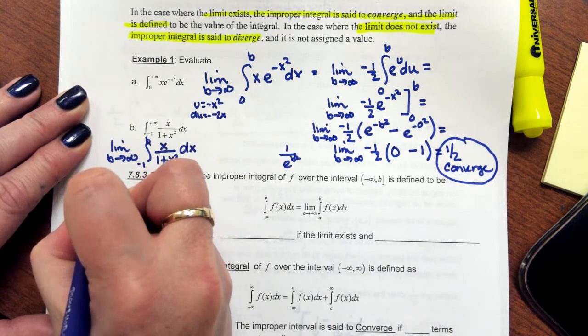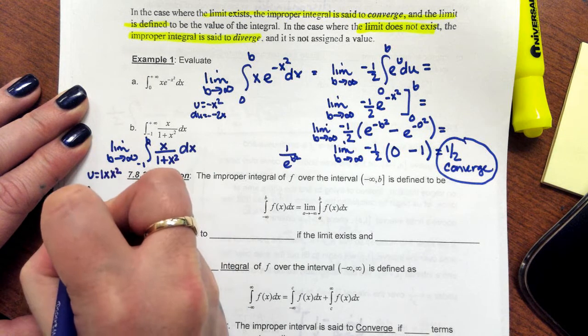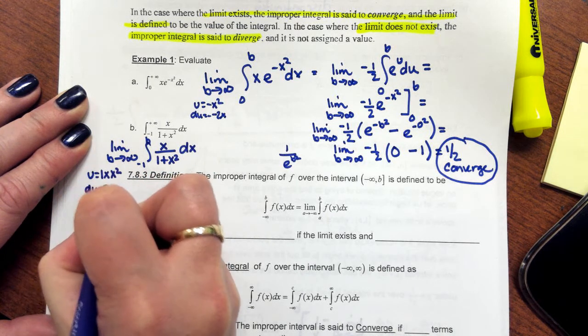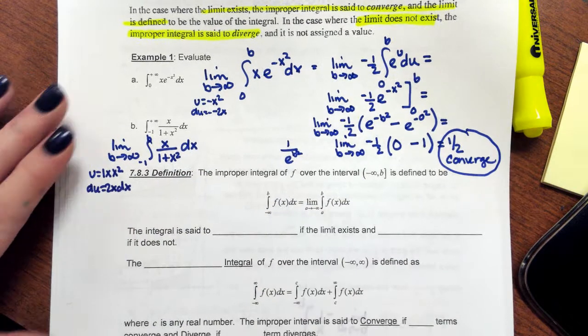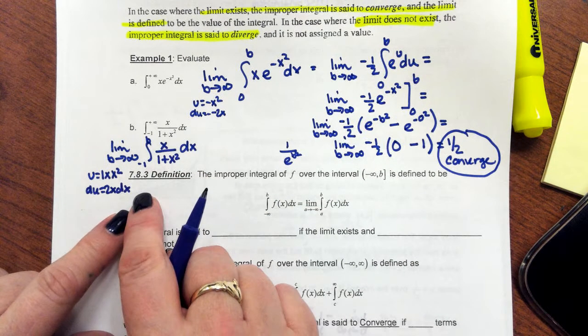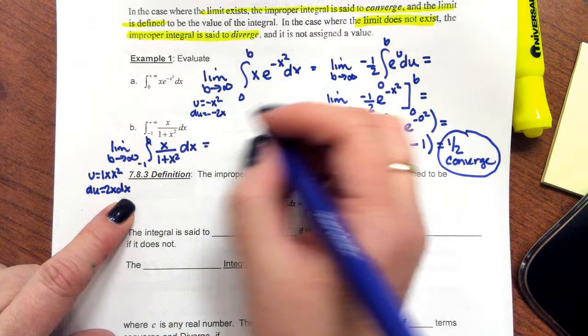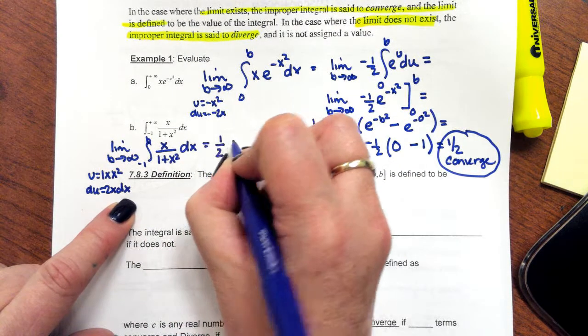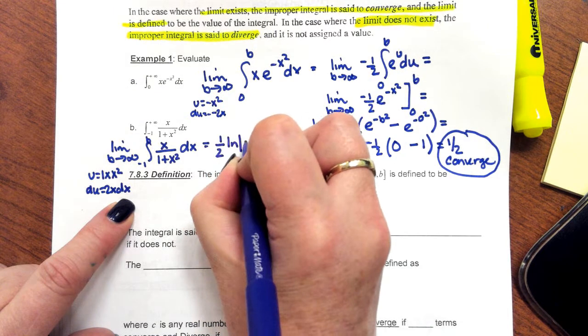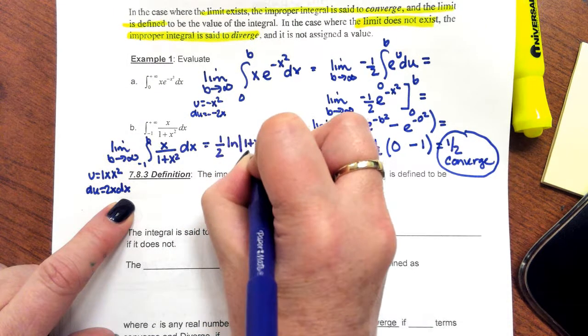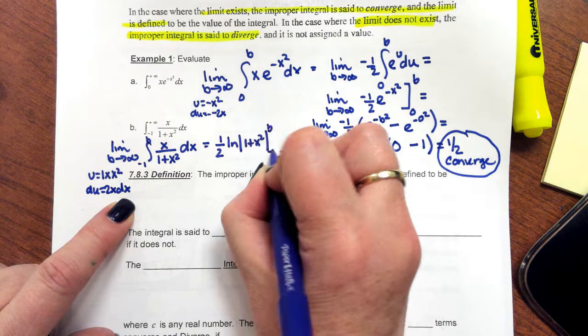U is equal to 1 plus x squared. My du is 2x dx. Again, I am going to have to pull out that 1/2. So when I integrate this, I know it's going to be 1/2 times the natural log of the absolute value of 1 plus x squared. And again, I'm going to evaluate this from -1 to b.